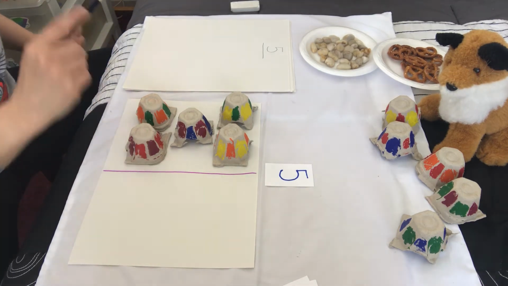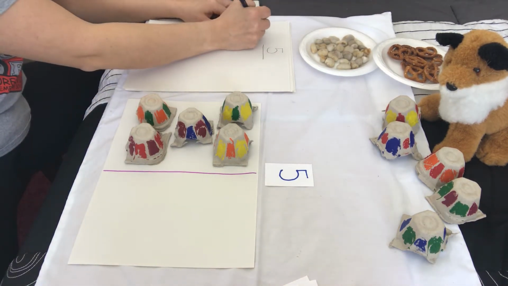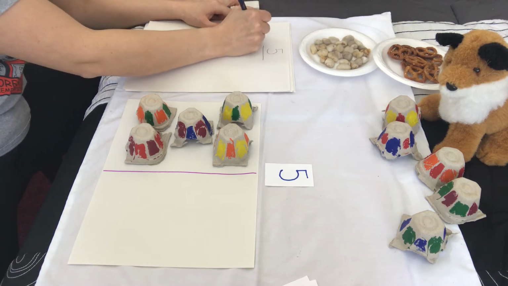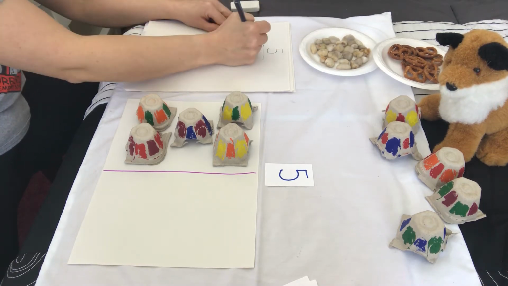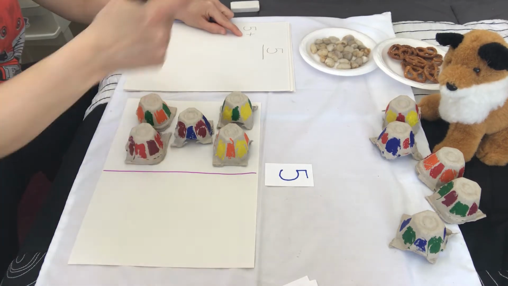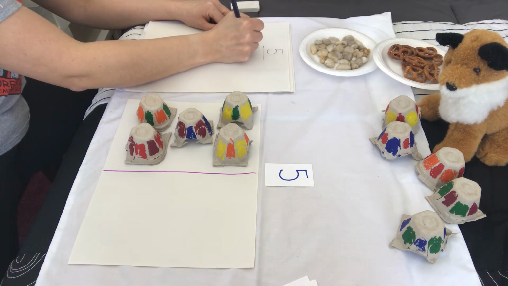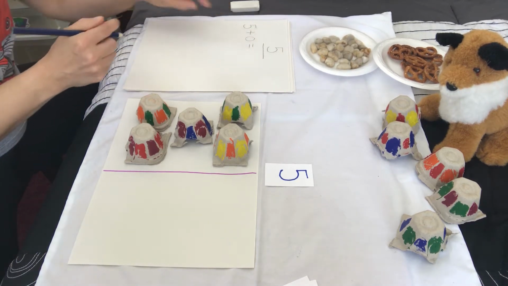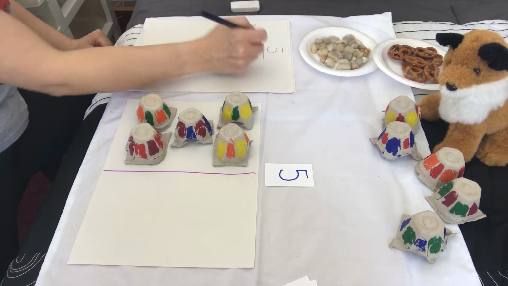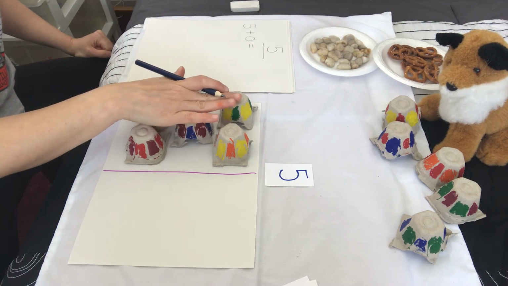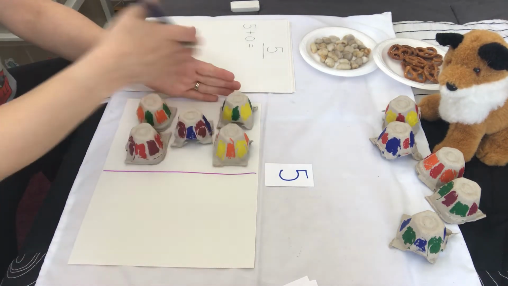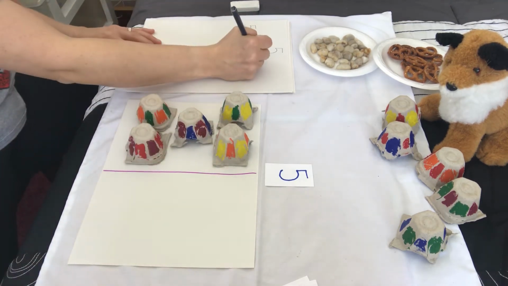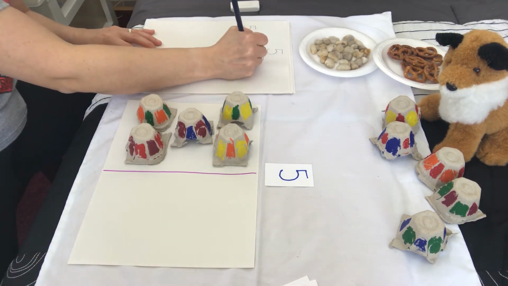None, 0, same thing. So I'm going to write on my paper 5. Then I'm going to make my join sign, the plus sign. And then how many in the second group? Nothing in the second part, so 0. I'm going to draw my equal sign there, the 2 lines on top of each other. And so 5, and then joined with 0, all together on the paper, I still have just 5. So 5 plus 0 is equal to 5.